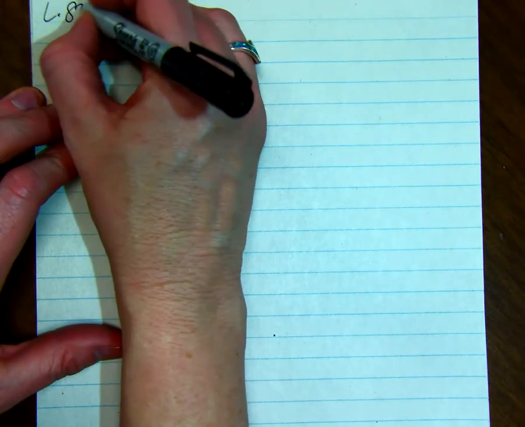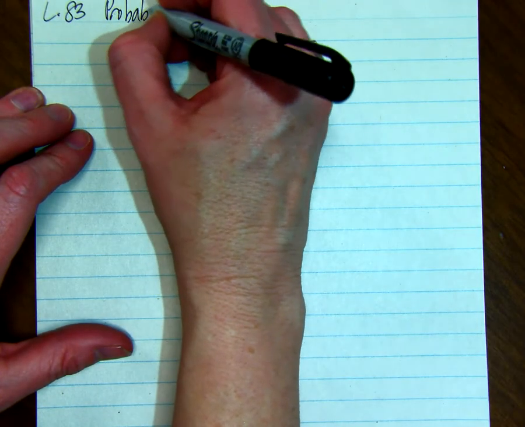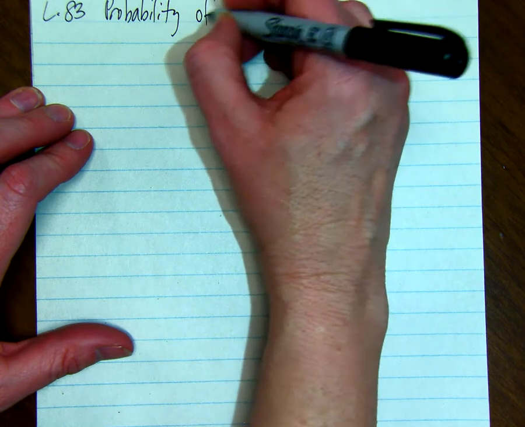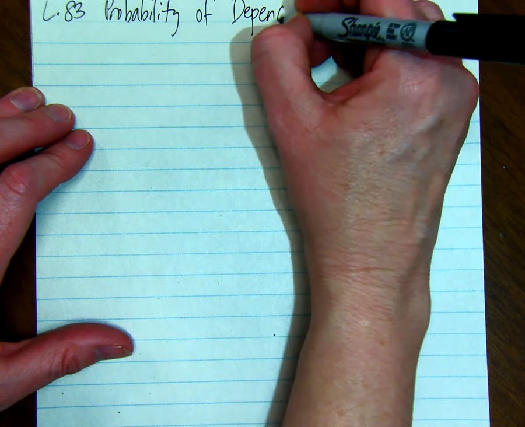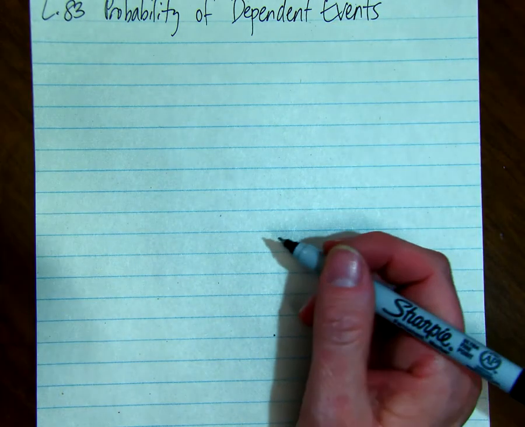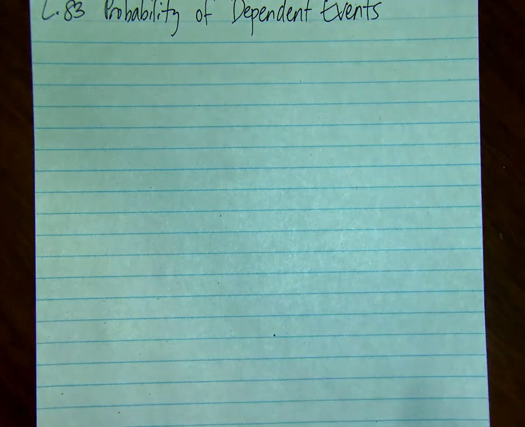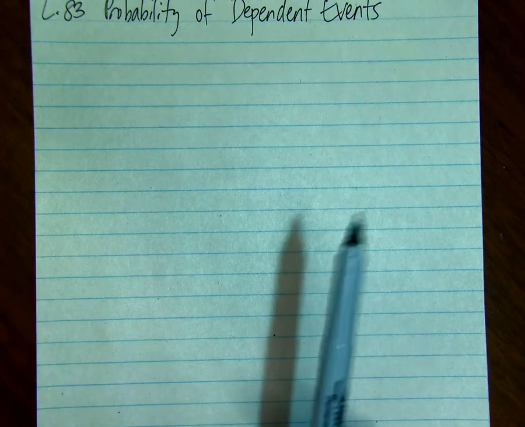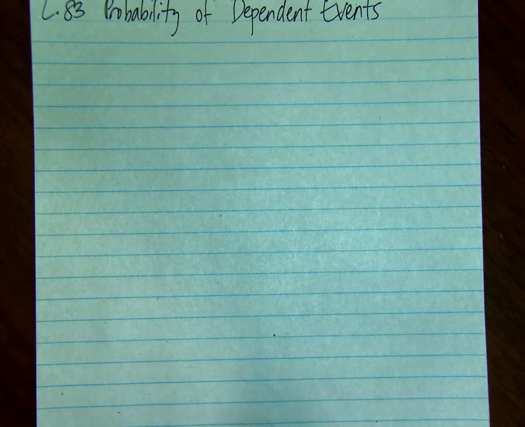Lesson 83, probability of dependent events. Well, a dependent event is just where the probability of one event depends on another event.